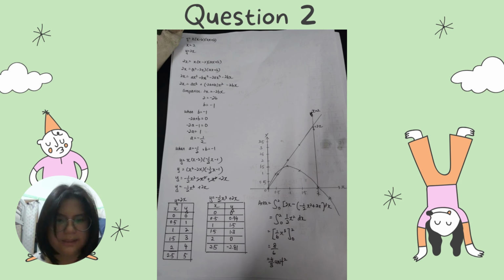I make them equal to each other. When I compare the 2x component to the minus 2bx, I get the b value is negative 1. When b equals negative 1, I substitute the value of b back into the equation minus 2a plus b.